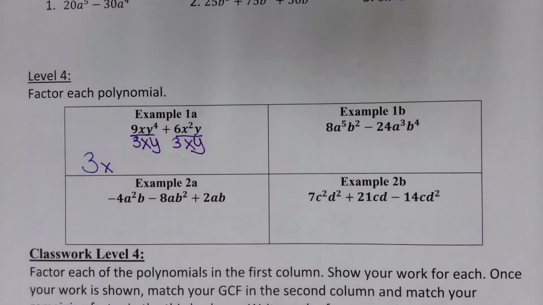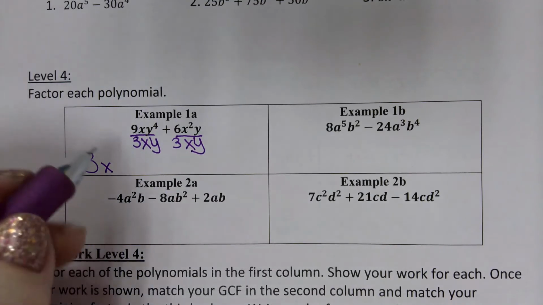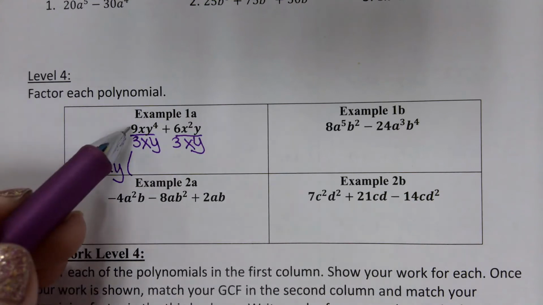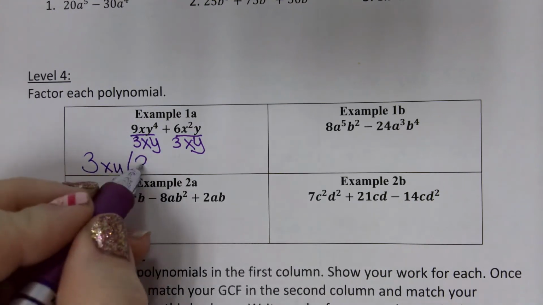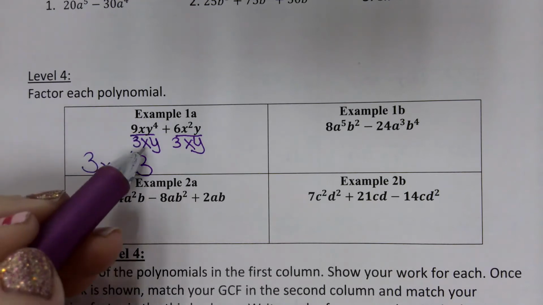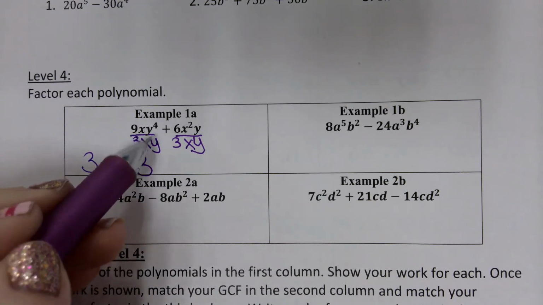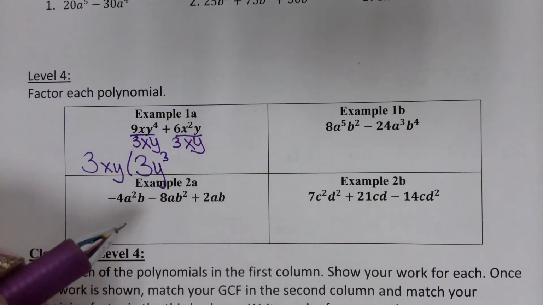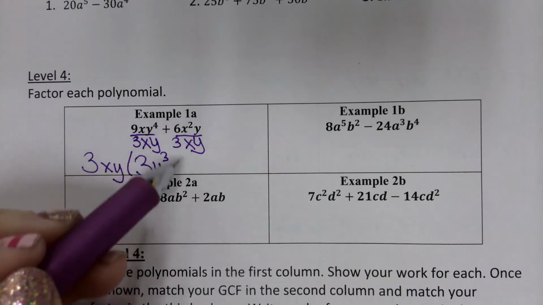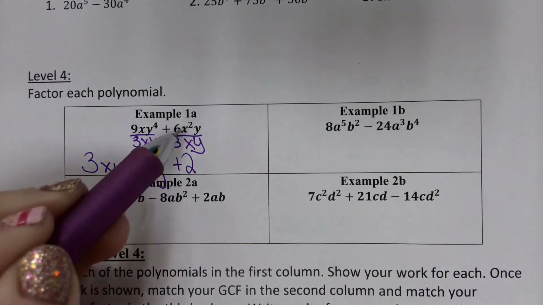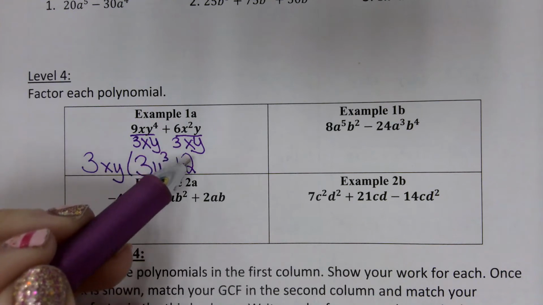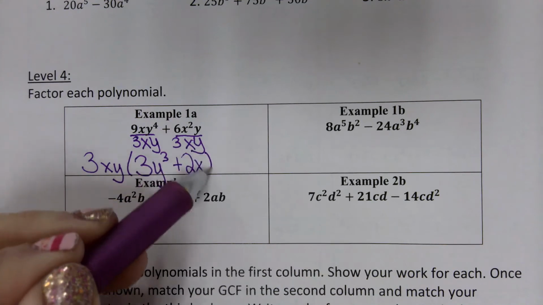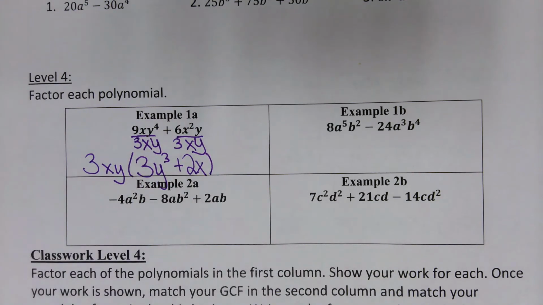Now, if you truly took the largest number, you should always be left with a term that has no more of that variable. So 9 divided by 3 is 3. I had an x and I took an x away. There's no more x's. I had 4 y's and I took 1 away. So y cubed is what remains. 6 divided by 3 is 2. I had 2 x's and I took 1 away. So I have 1 x left. I had a y, but I took it away. So there's no more y in that term.